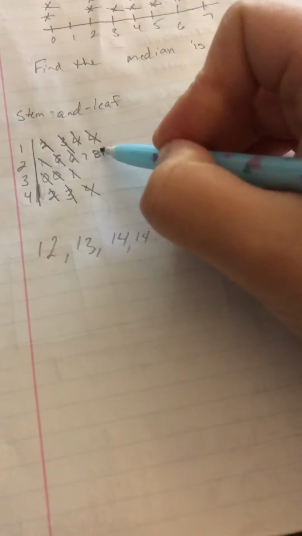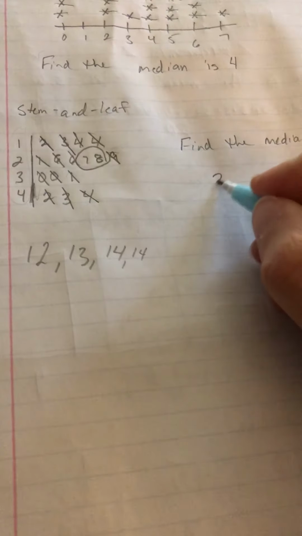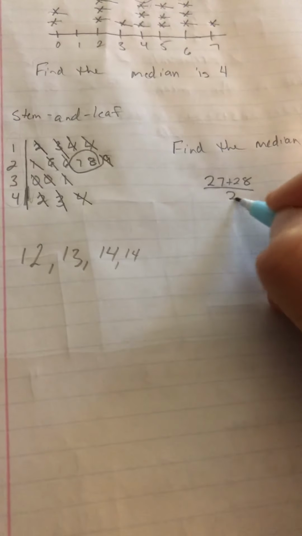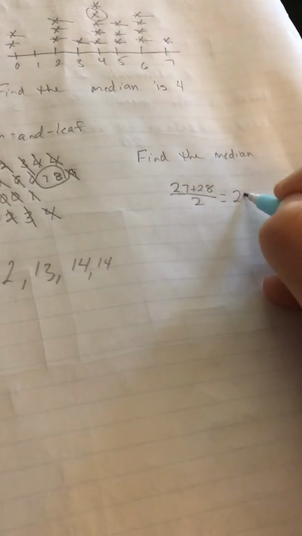And I have these two numbers in the middle. So, to find the median, you add them and divide by 2, which in this case will give us 27.5.